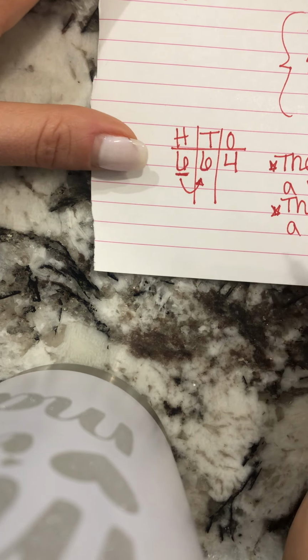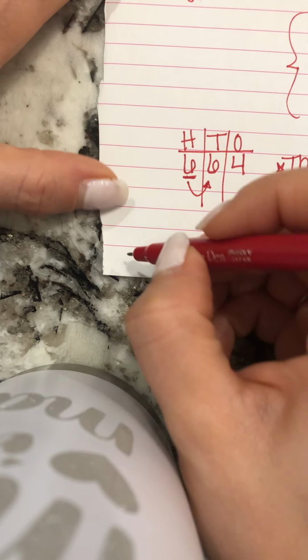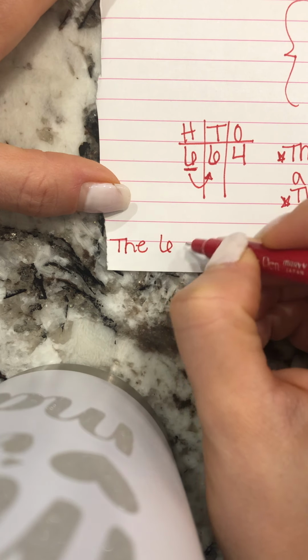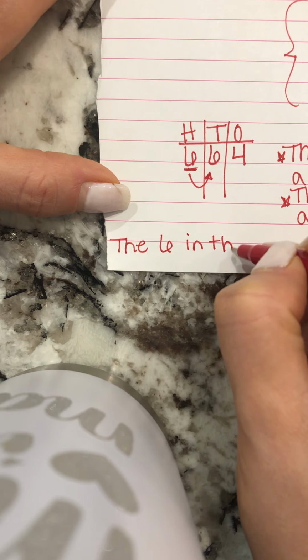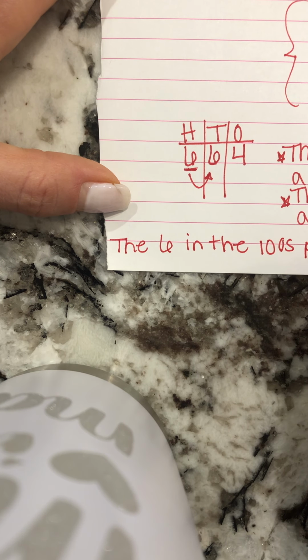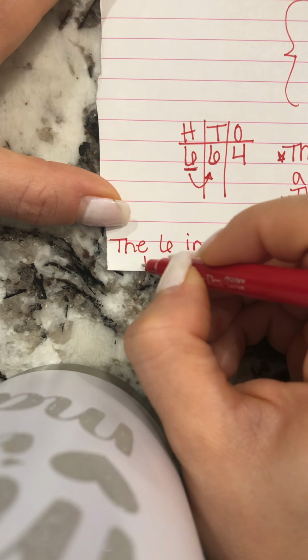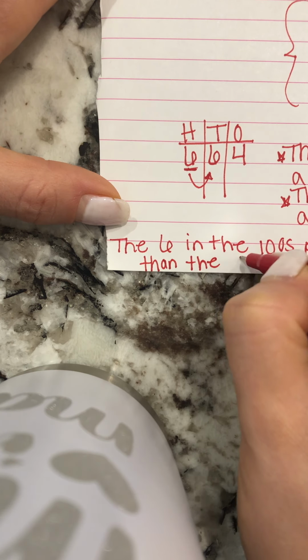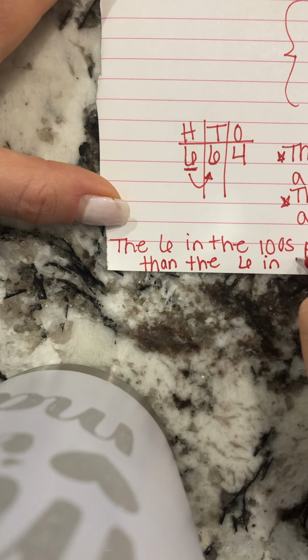This is the sentence they're usually going to ask you to fill in. The 6 in the hundreds place is blank times blanker than the 6 in the tens place.